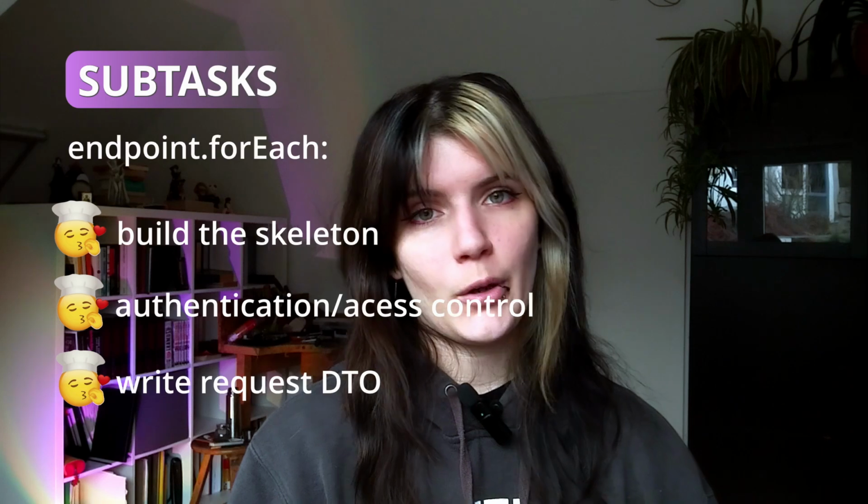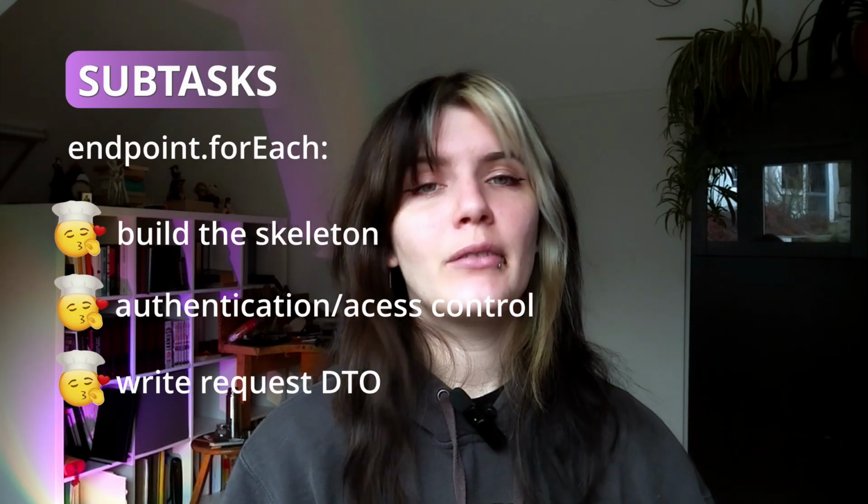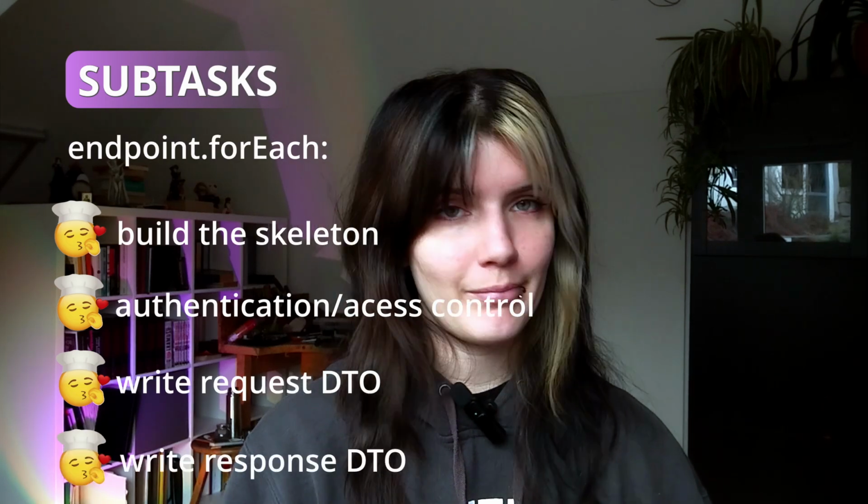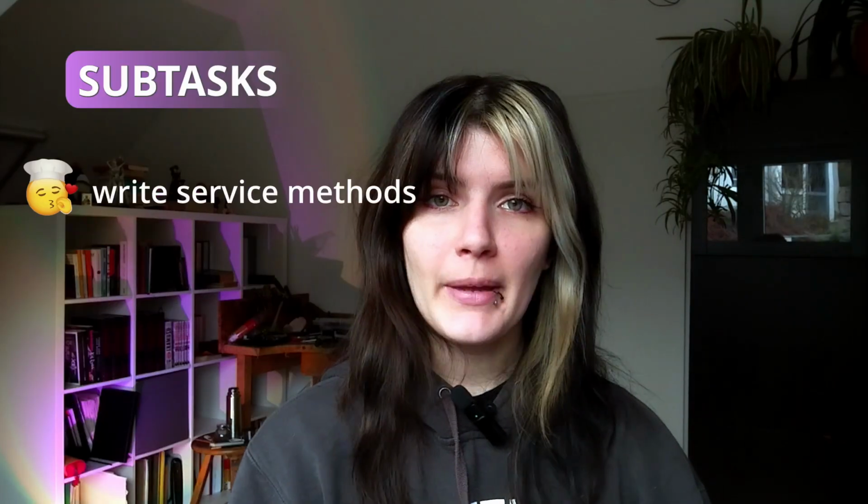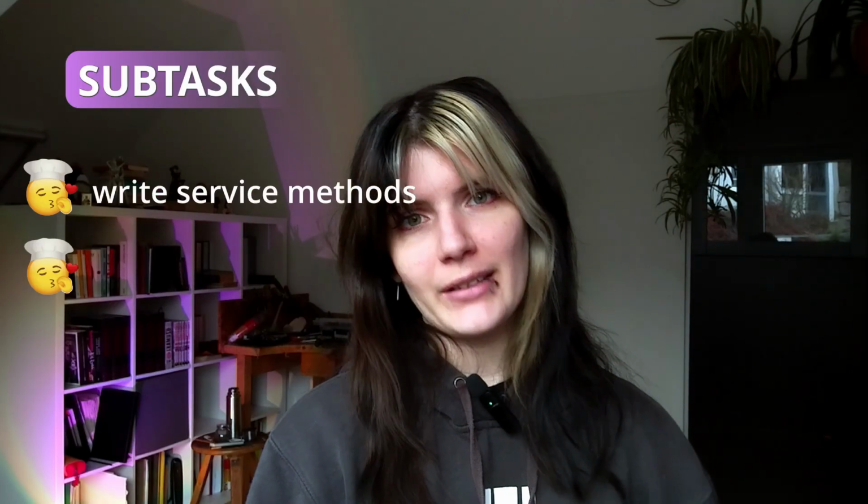Write the DTO for the request if needed, then write the DTO for the response. Separate tasks. Write the service methods, and from there many subtasks per method, per thing you have to make sure works. And finally, another category with a lot of subtasks is testing.